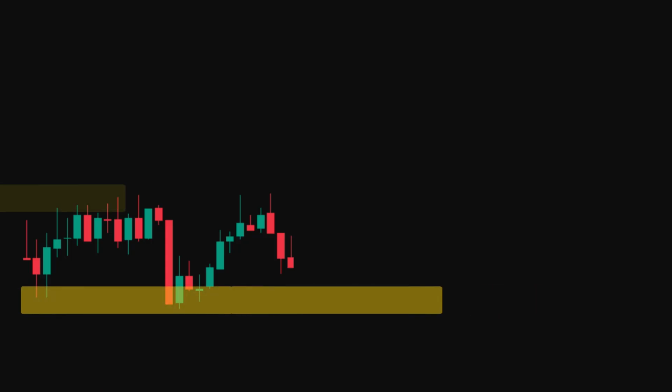Let's say price is moving inside of a range between support and resistance. Then price suddenly breaks below the support level. At this point, many traders panic and enter short positions. But instead of selling immediately, I watch how price reacts after the break. If price quickly moves back above the support level, that's the first clue that the breakout failed. Then I look at a strong reversal signal, such as a bullish engulfing candle. That candle shows buyers stepping in aggressively. Once price reclaims that support level and confirms the reversal, that's where I enter a long trade.